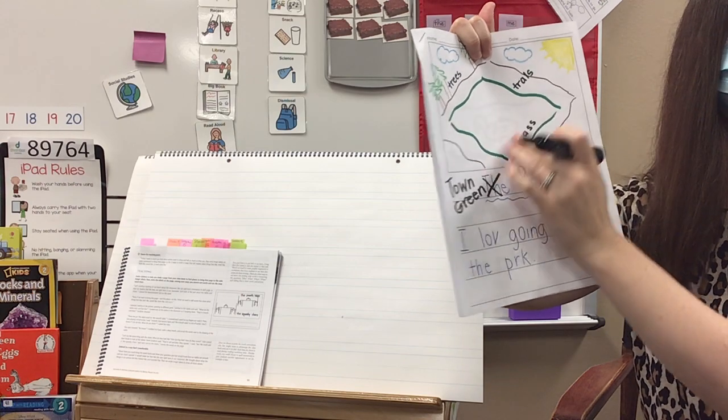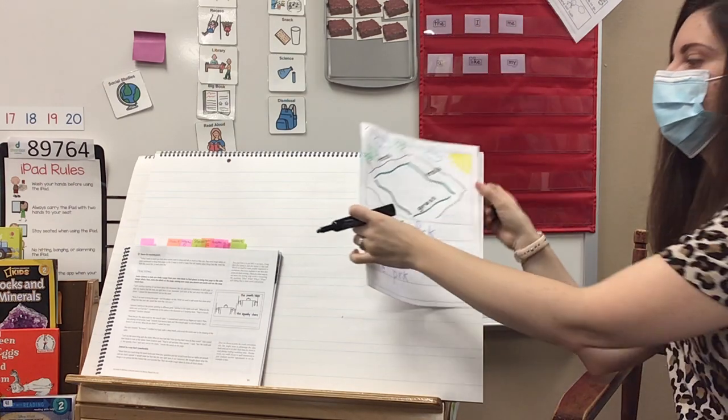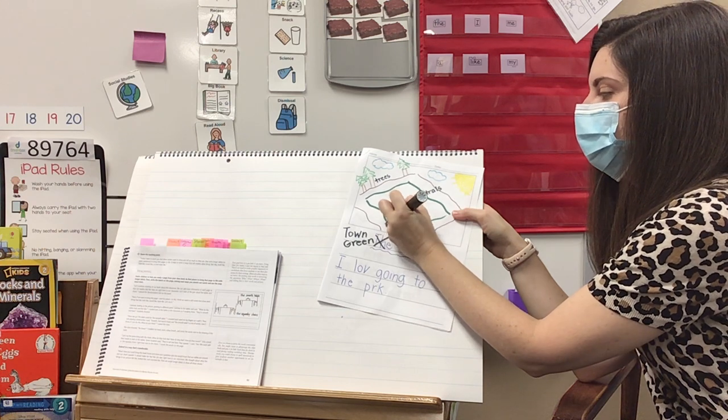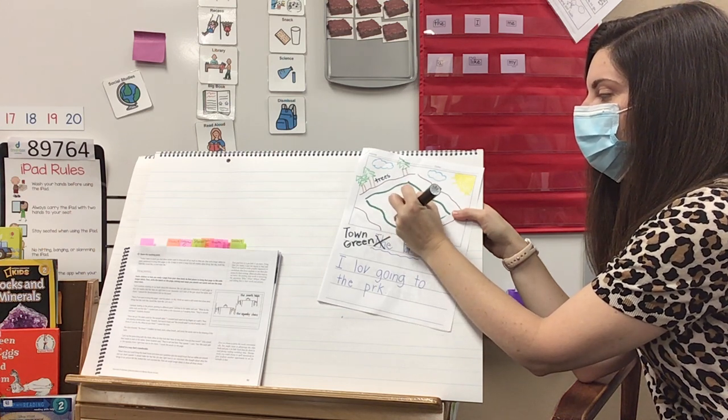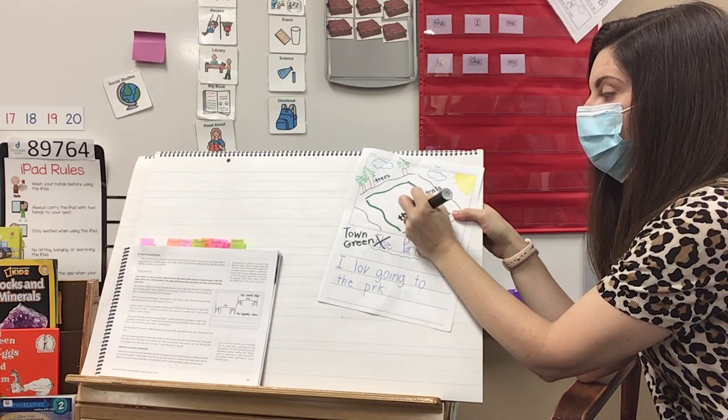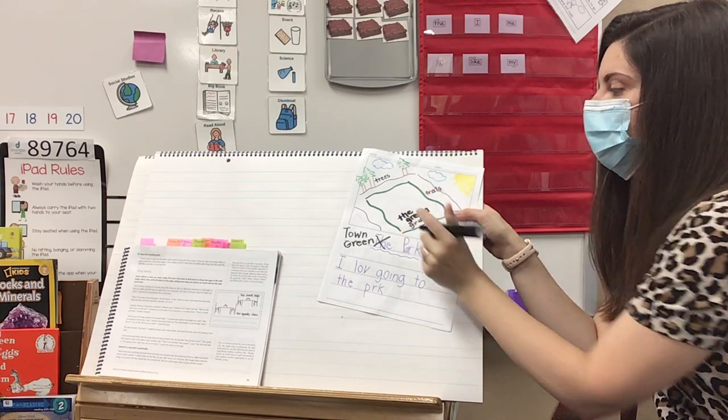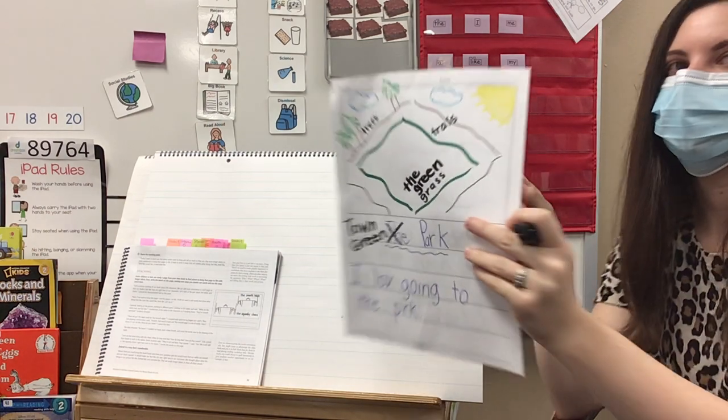What could I color here? I can add green to my picture. So I'm going to use my snap word, the, and add the color word, green. The green grass.